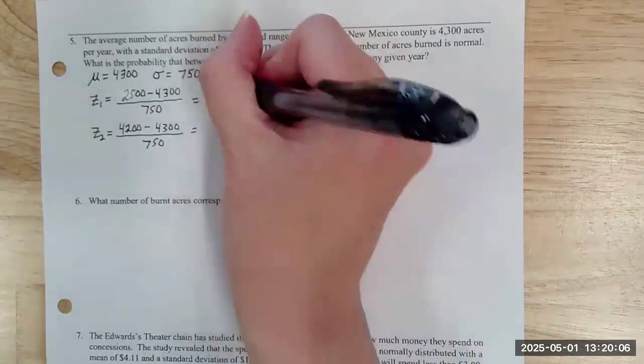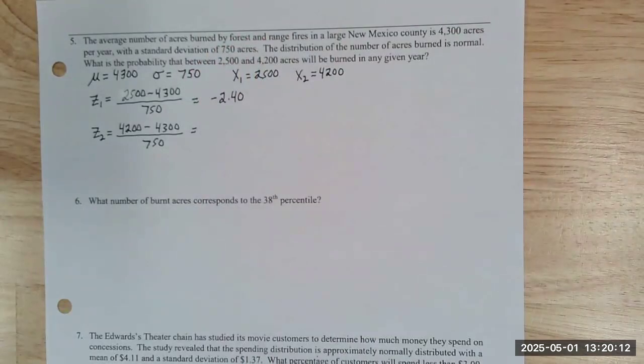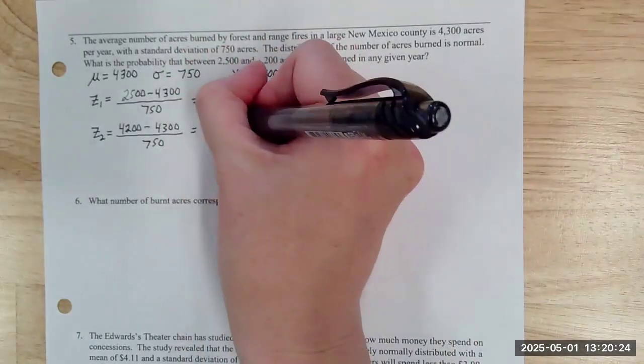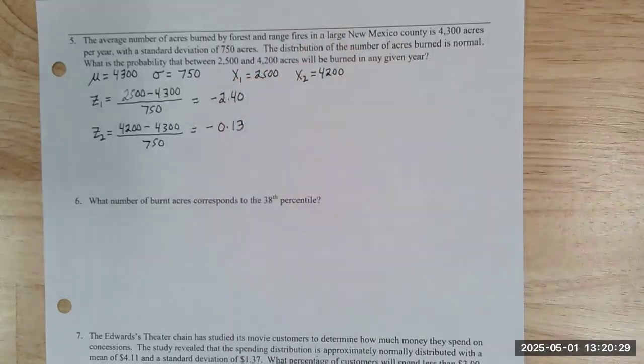So I got negative 2.40 for the first Z-score. And negative 0.13 if I round it for the second Z-score.